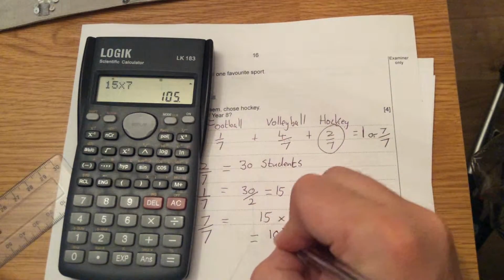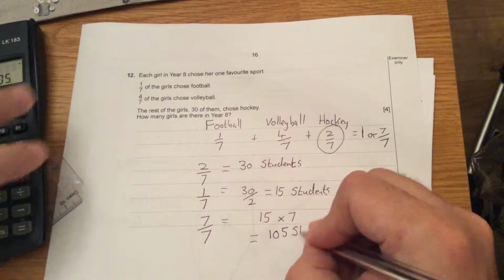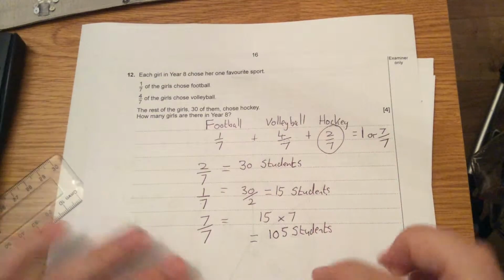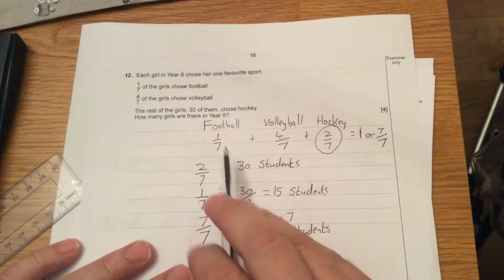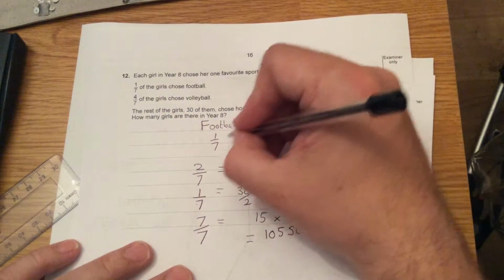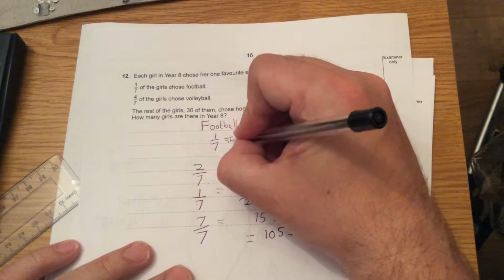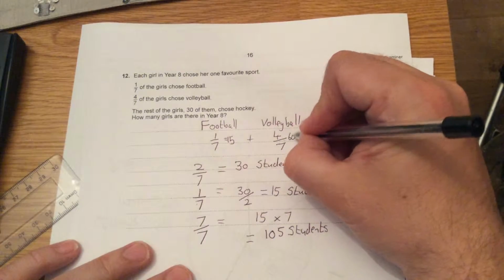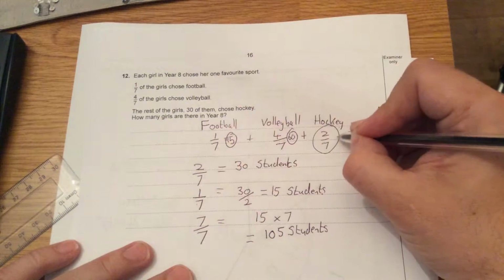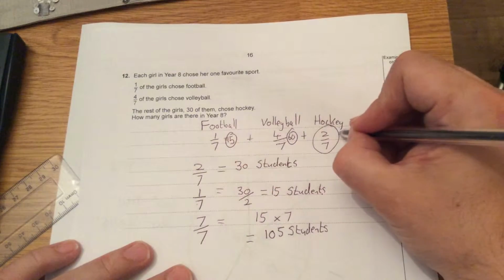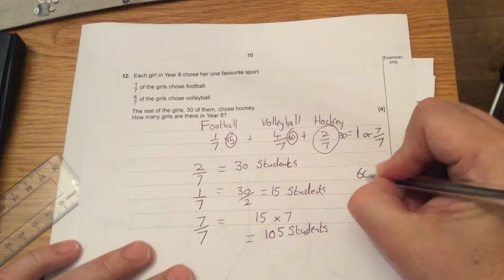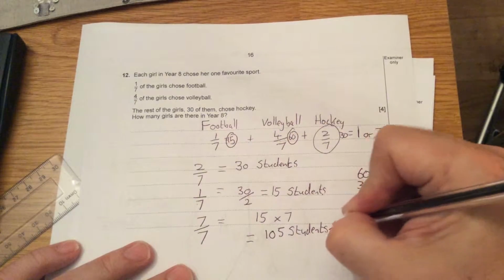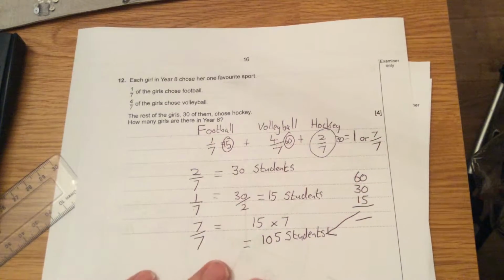So I can either put it in as 105 students, or I could have found if 1 out of 7 like football, which is 15, 4 out of 7 is going to be 4 times 15, which is 60, and 2 out of 7 is going to be 2 times 15, which is 30, and I could have done 60, add 30, add 15, which makes 105 students.